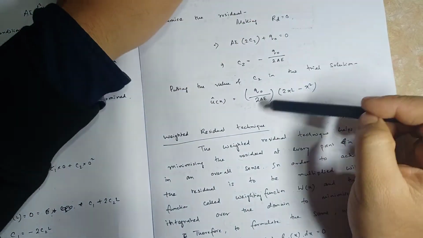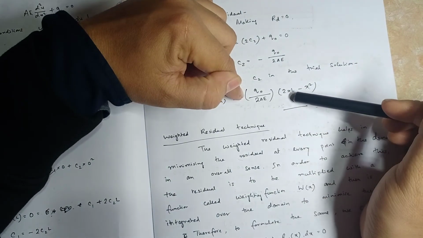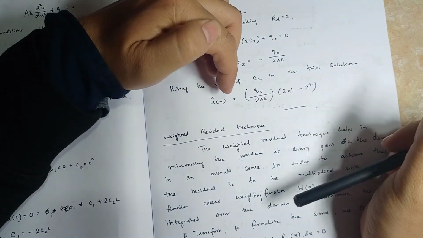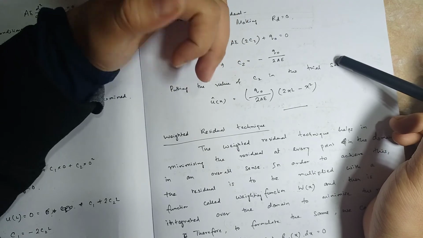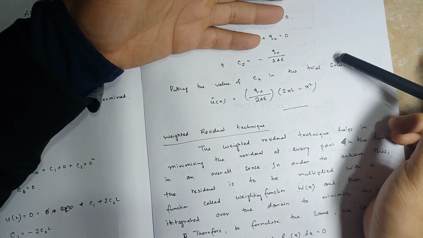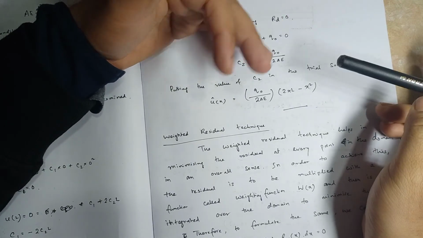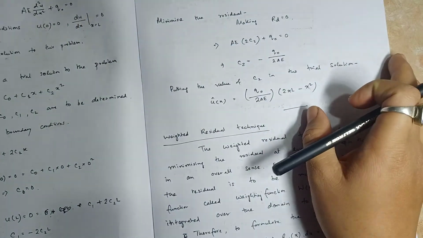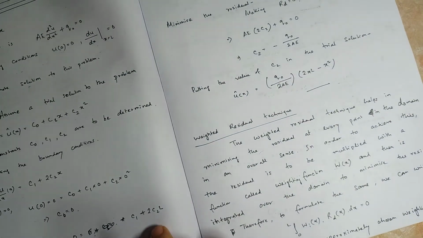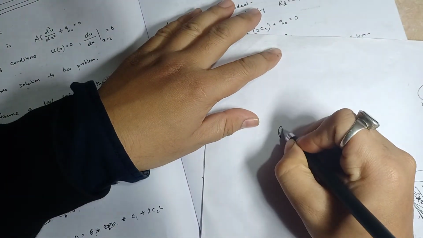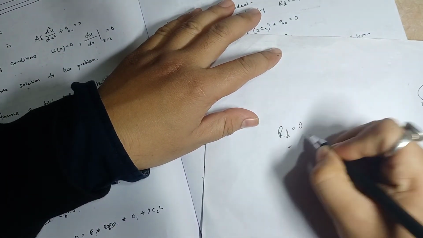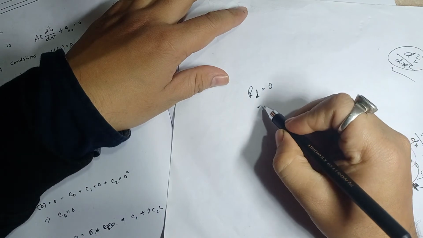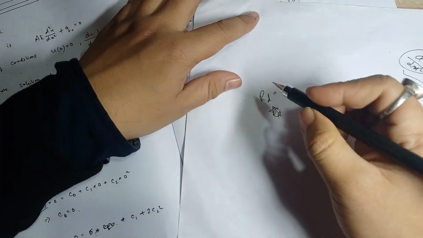Okay, I mean the residual we could make it 0 exactly by using this, but for some problems it may not be effective. Okay, that's why there is a technique called weighted residual. In this case we made rd equal to 0 and we found something that makes rd equal to 0, but sometimes that is not possible.